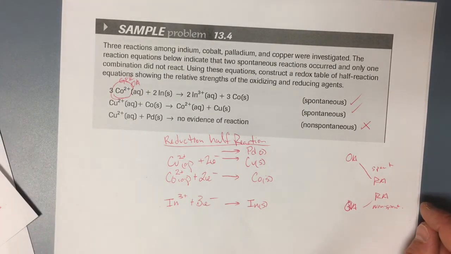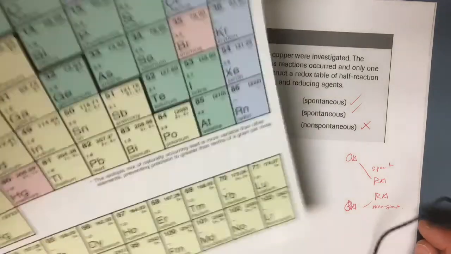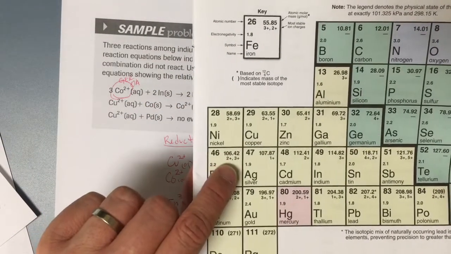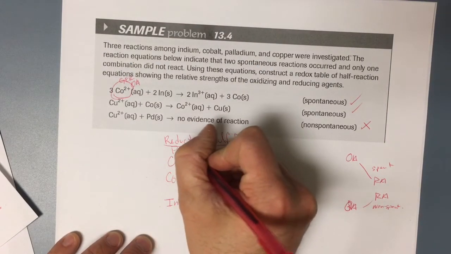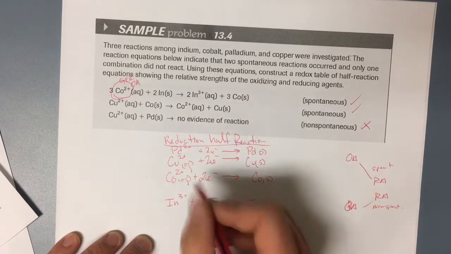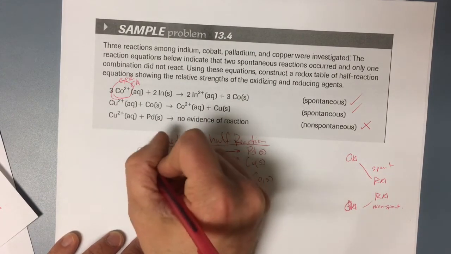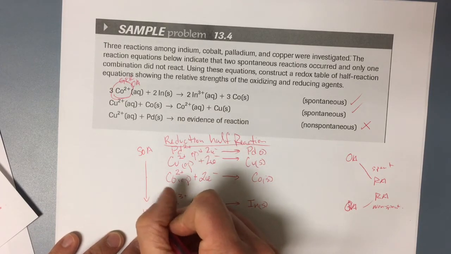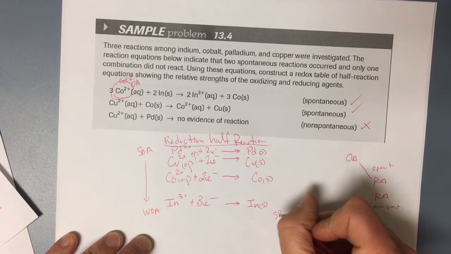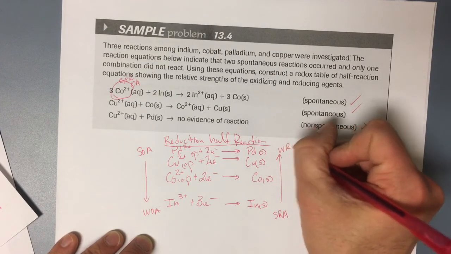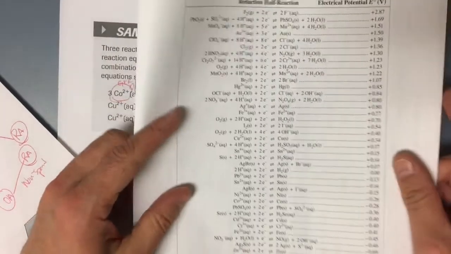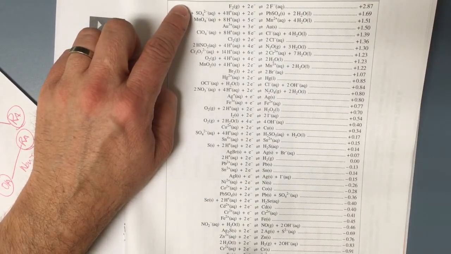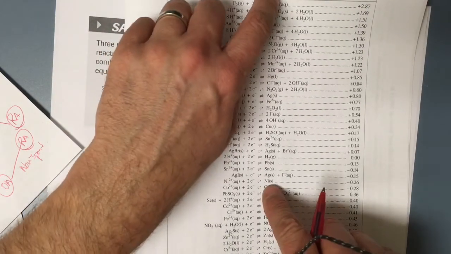Now I'm not exactly sure which ion they wanted me to deal with for palladium because they didn't show us anything in the products. But since palladium 2 is the more common ion, I'm going to say palladium 2 ion plus 2 electrons would make palladium solid. This is my strongest oxidizing agent to my weakest oxidizing agent. This is my strongest reducing agent to my weakest reducing agent, and that is how I develop an extended redox half reaction table. So they're always written as reductions, and it always goes from the strongest oxidizing to the weakest oxidizing, strongest reducing to the weakest reducing.